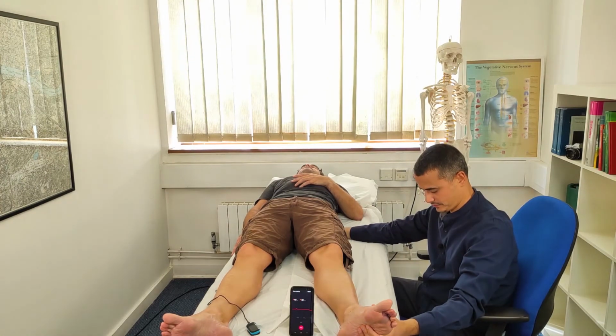Okay. There is already a change in the foot. The patient sometimes doesn't feel anything, sometimes they feel a little bit. There is some contraction on the plantar fascia now.